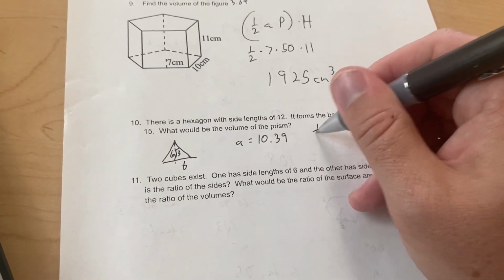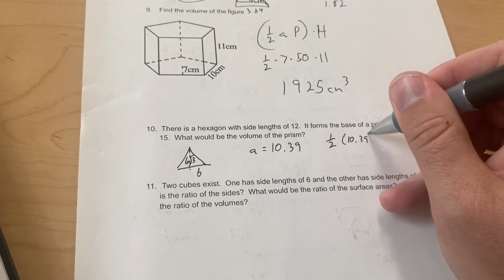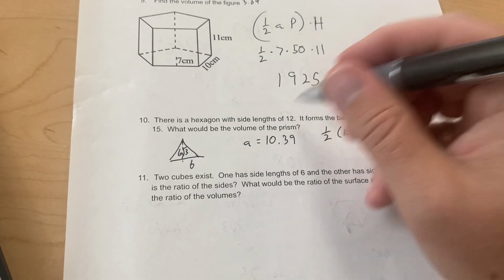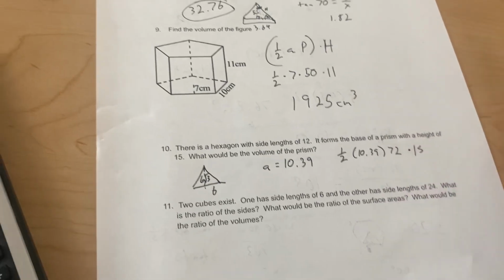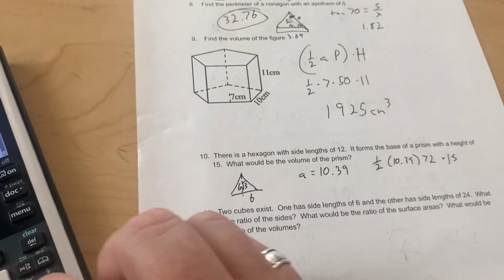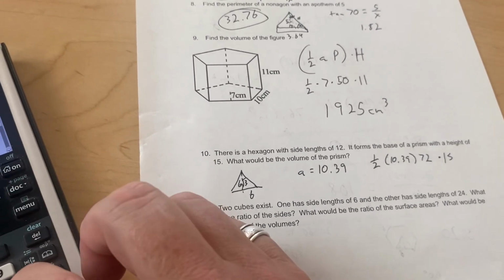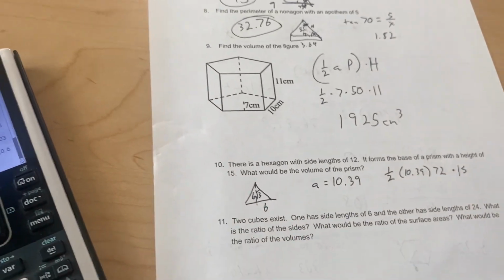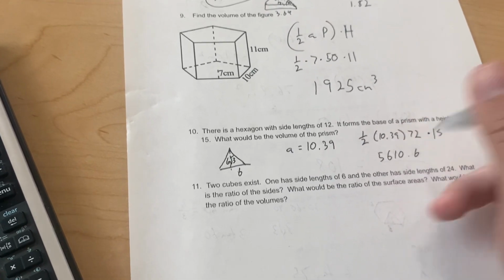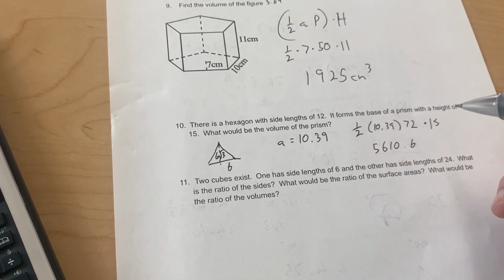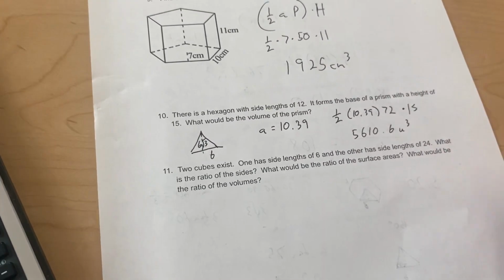So we go 1/2 times our apothem of 10.39 times our perimeter of 72, and then we multiply that by the height of 15. So 1/2 times 10.39 times 72 times 15 is going to give us 5,610.6, and it doesn't give us a measurement, so units cubed.